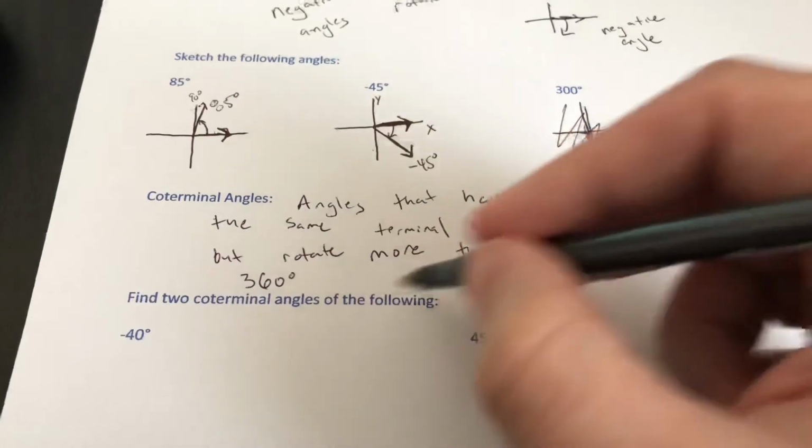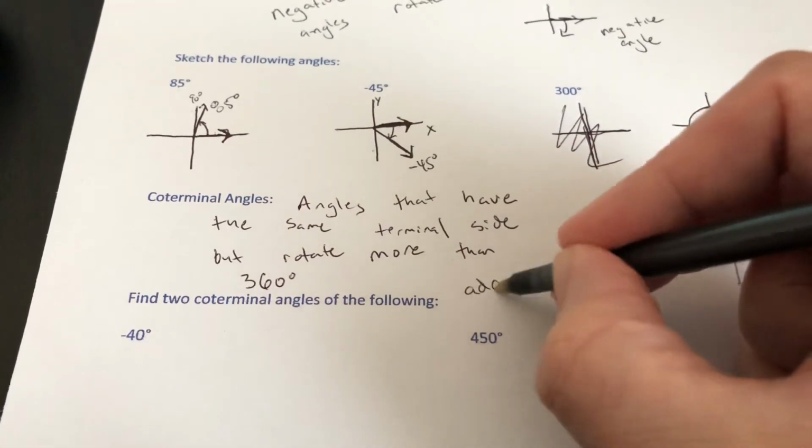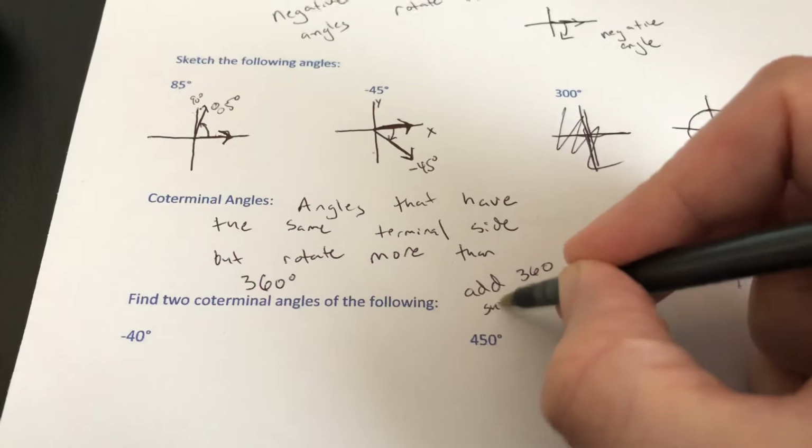So pretty much all we need to do to find coterminal angles is we're either going to add 360 to our angle or we can subtract 360.